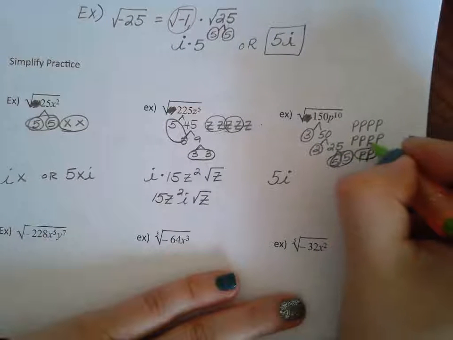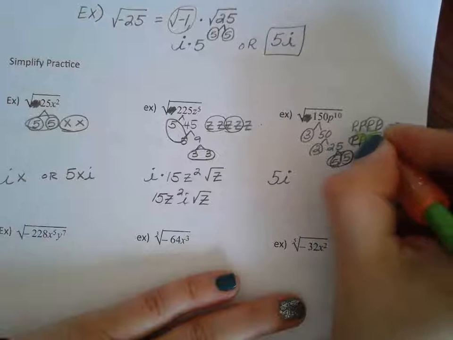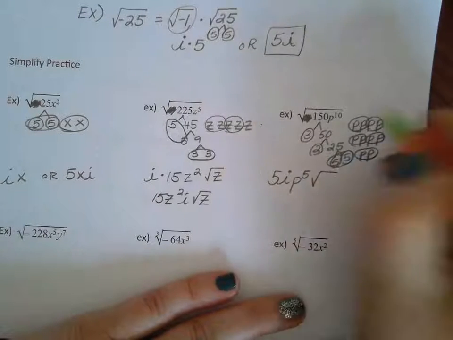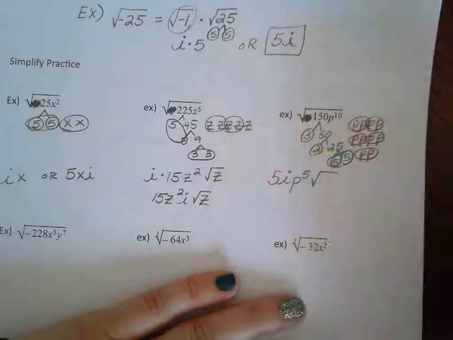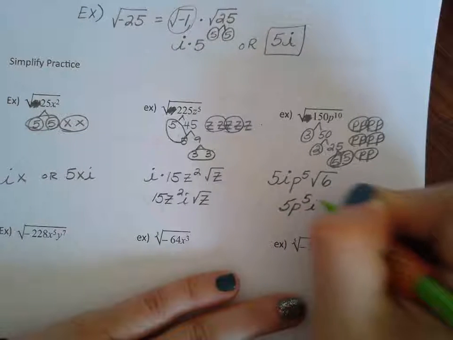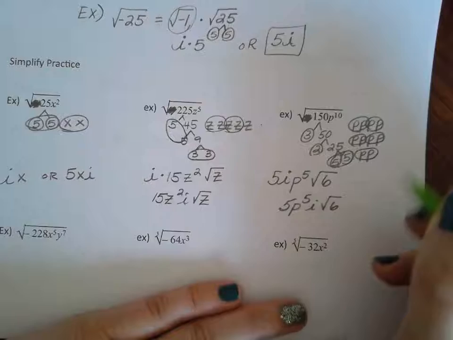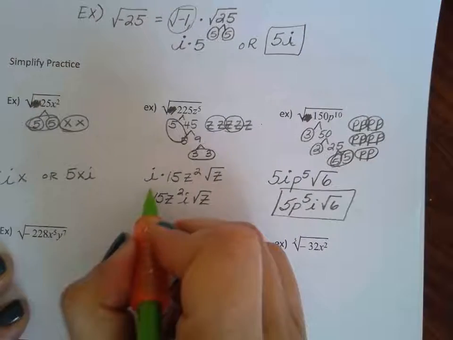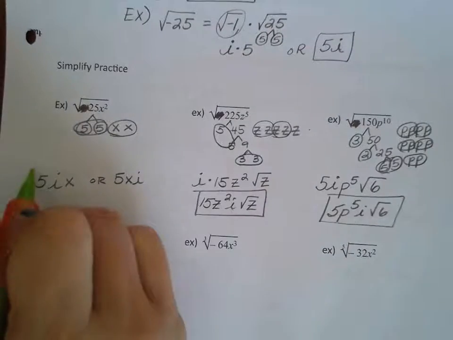I can take the p's, 1, 2, 3, 4, 5. So p to the 5th, square root, you got a 2 and a 3 left over, so square root of 6. So your answer is 5p to the 5th i square root of 6. There's your answer for that one. I'm going to box these other ones too.